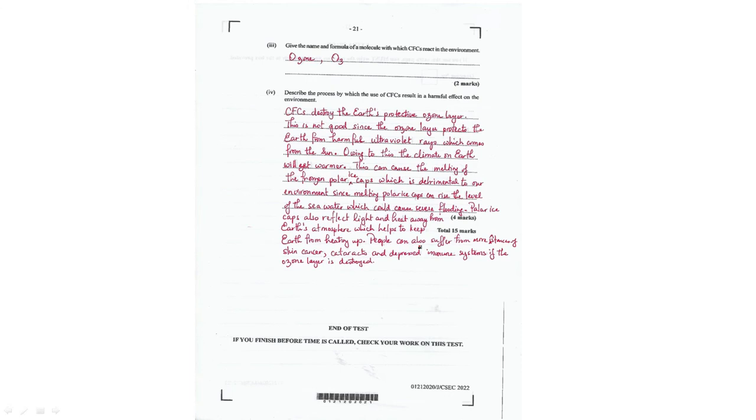Polar ice caps also reflect light and heat away from Earth's atmosphere, which helps to keep Earth from heating up. People can also suffer from more instances of skin cancer, cataracts, and depressed immune systems if the ozone layer is destroyed. And there, my dear students, that's the end of the test.